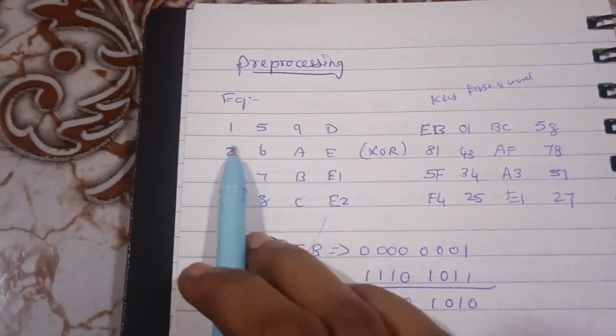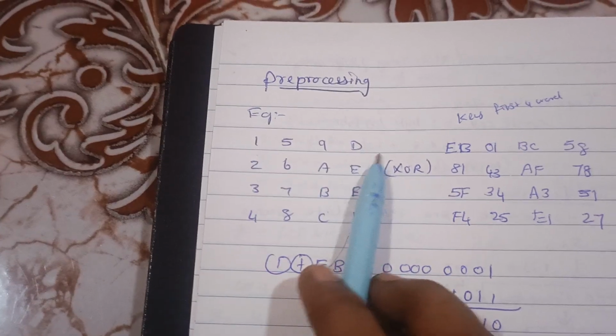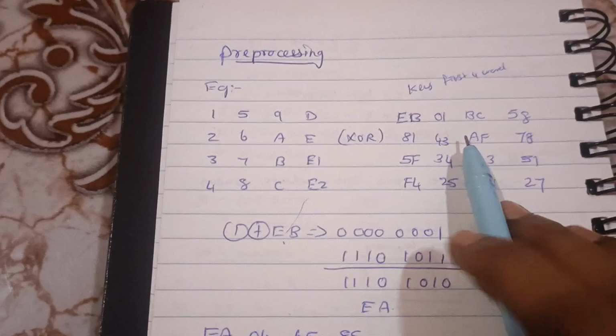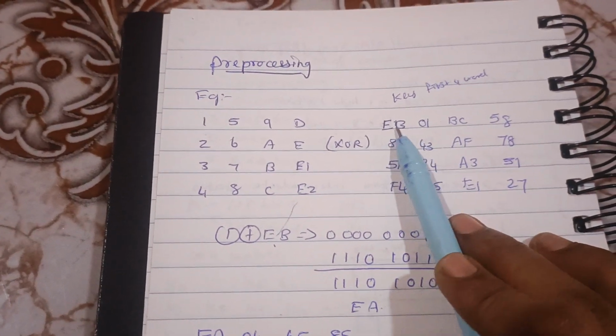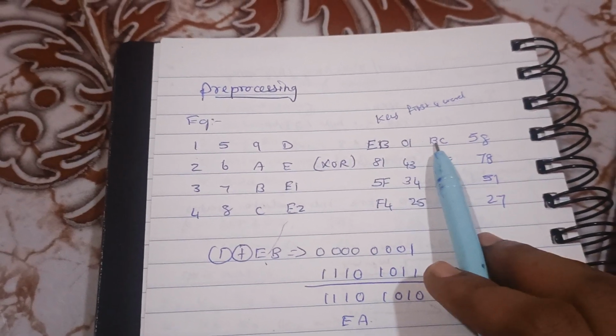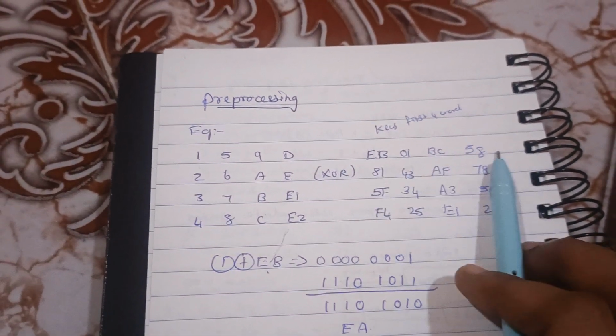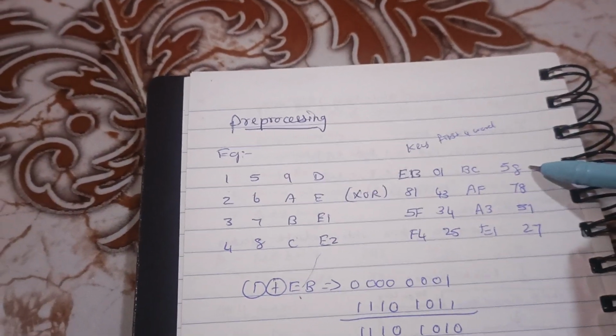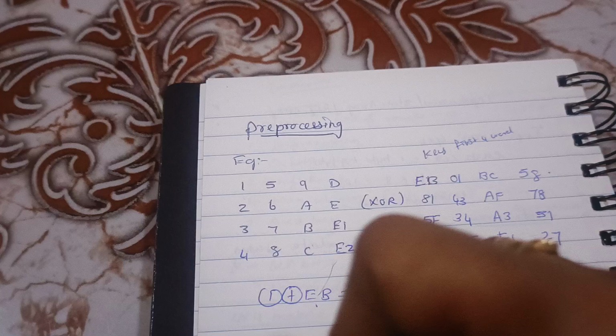This is the plain text that is represented in matrix format. And this is the key; from the key we have taken W0, W1, W2 up to W3. Up to W3 the key will be taken as input in the add round key.